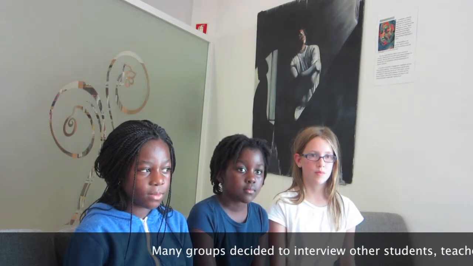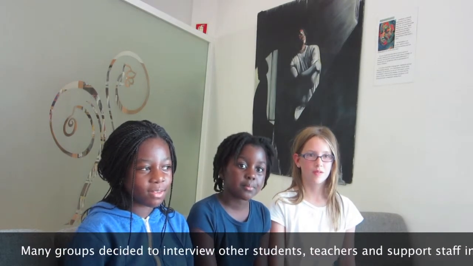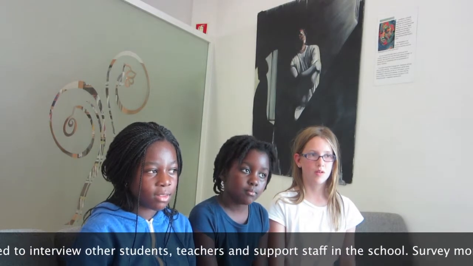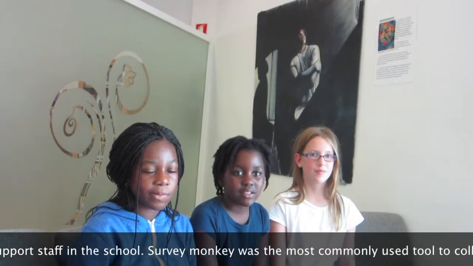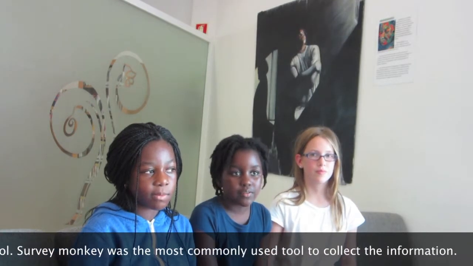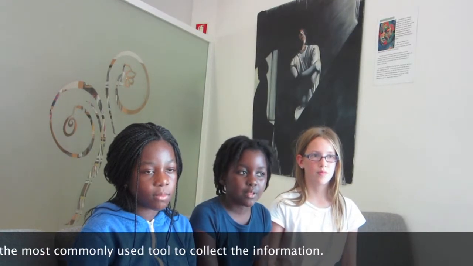Was SurveyMonkey useful to get the information you needed from your target audience, your target population? Yes. Why was it useful? Well, because it was an easier way to read it instead of just doing a survey on Word. It would be more complicated to make it, and maybe it would be easier to read for the younger kids.